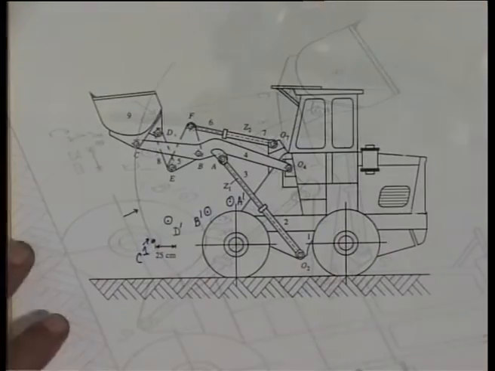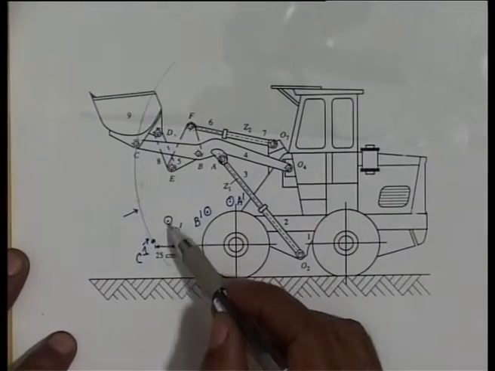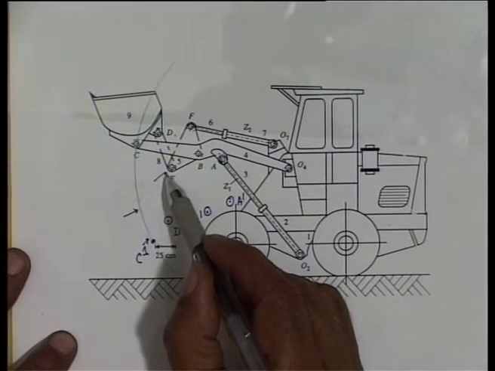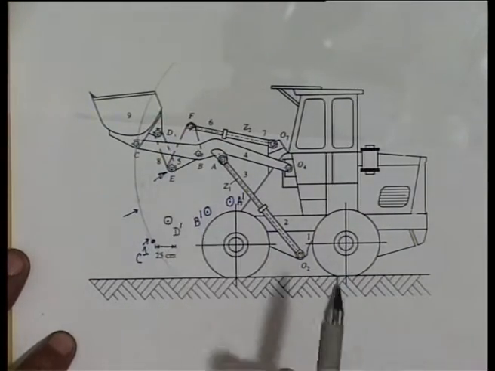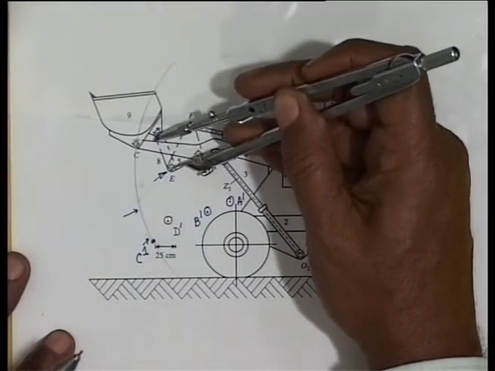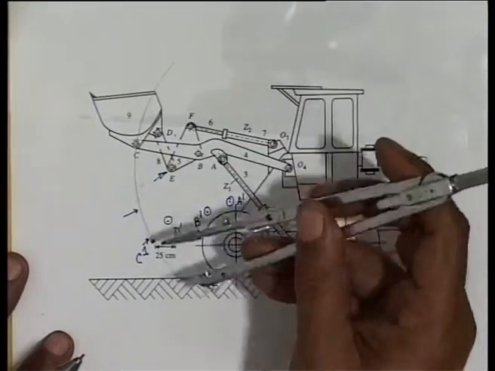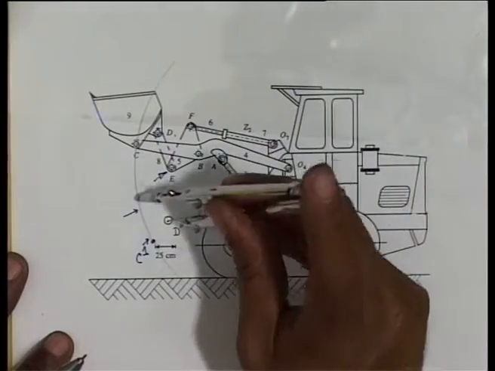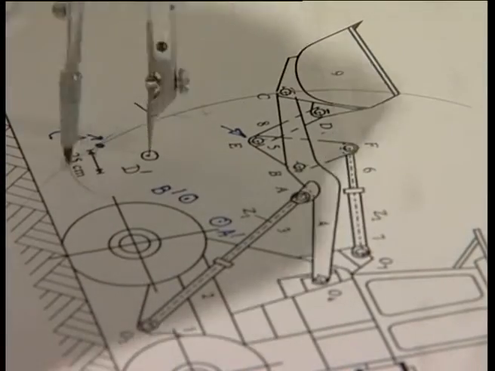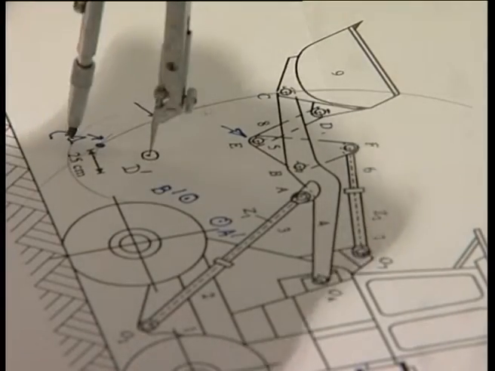Now, once we have obtained D1 and B1, it is very easy to determine the new location of this revolute pair E, because the distance DE does not change. So, with D1 as center, I draw a circular arc with DE as the radius.